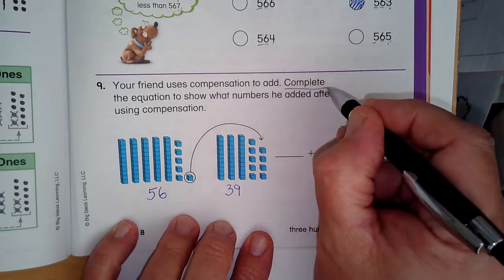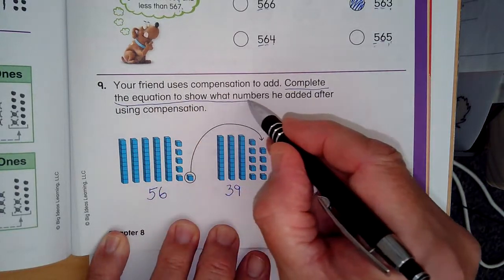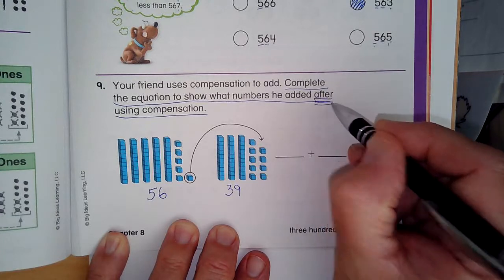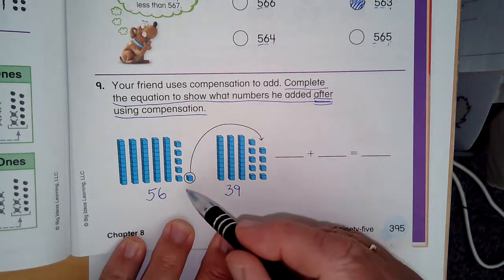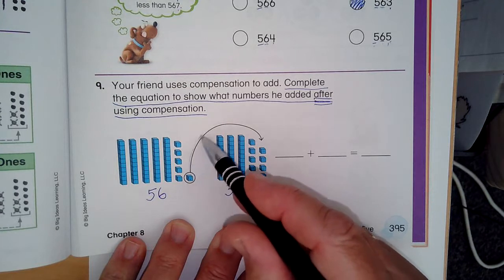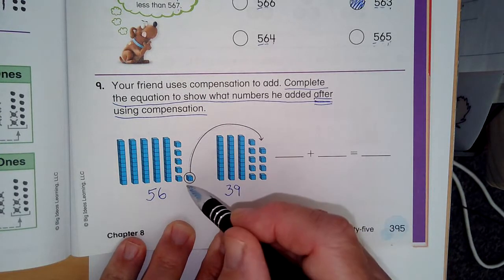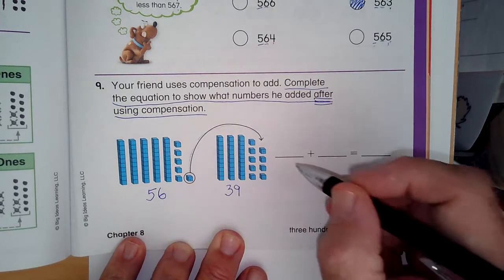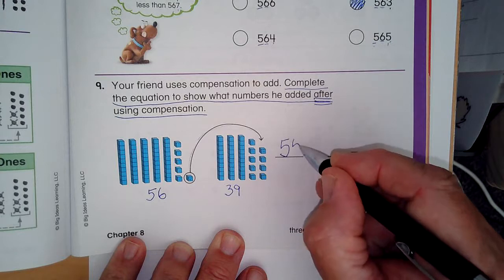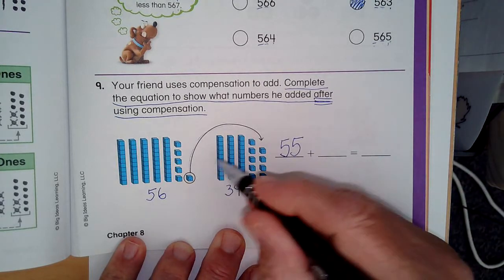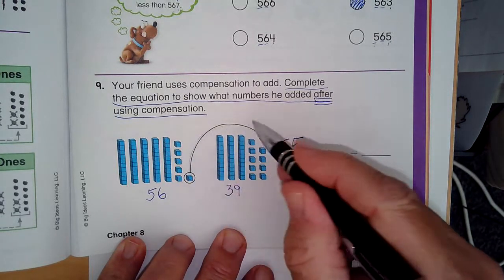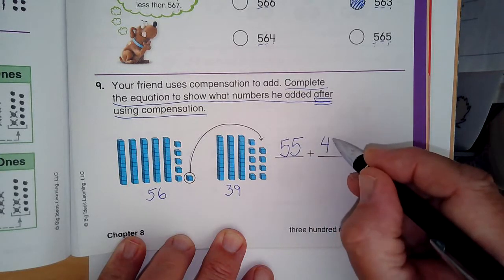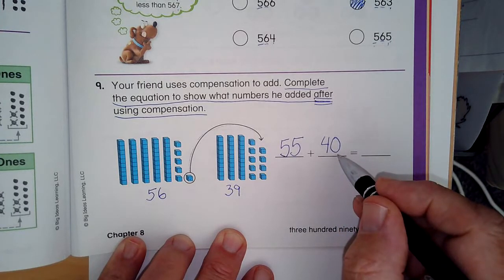They want us to complete the equation to show what numbers he added after using compensation. Well, let's see. He took one of these and he put it over here. So now I don't have 56 anymore. I have one less than 56. What's that? 55. And I don't have 39 anymore. I have one more than 39. And 39 plus one more makes it go to the next 10.